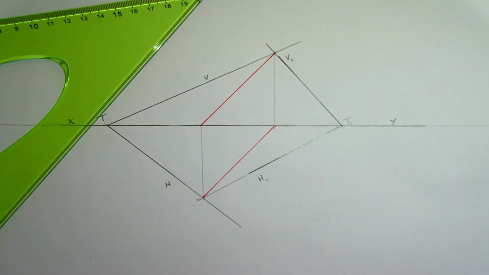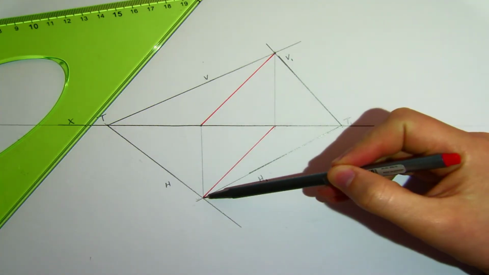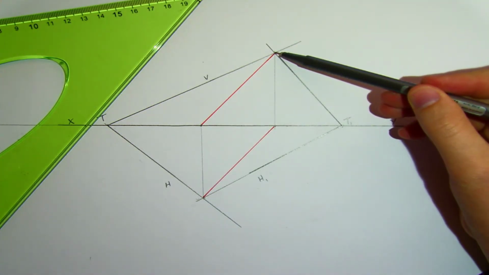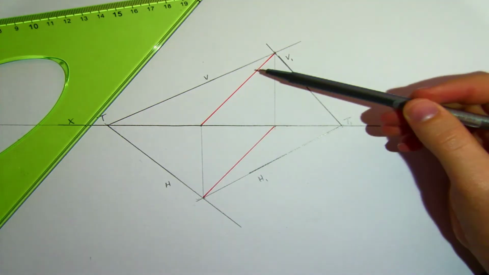And that's it. That's finding the line of intersection between two oblique planes. So just a quick recap. I have two points on the line of intersection already. I just need to find those corresponding points in the opposite views.